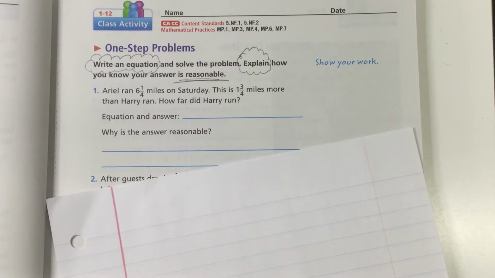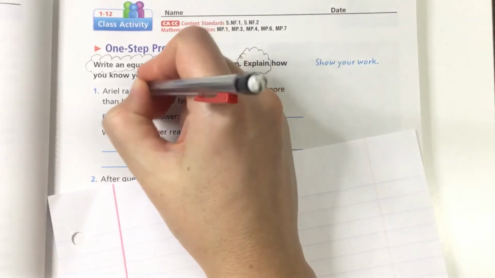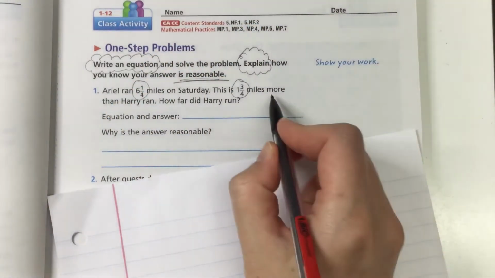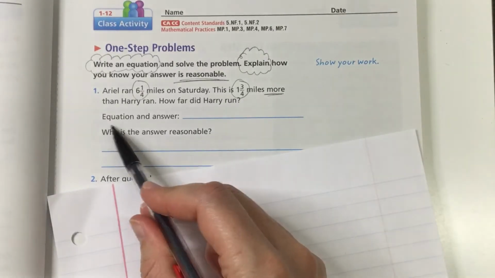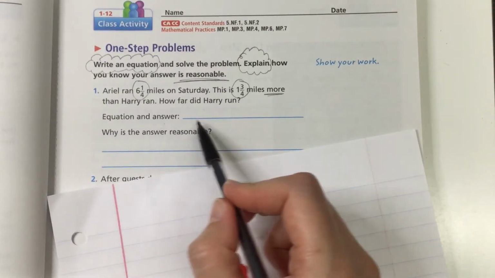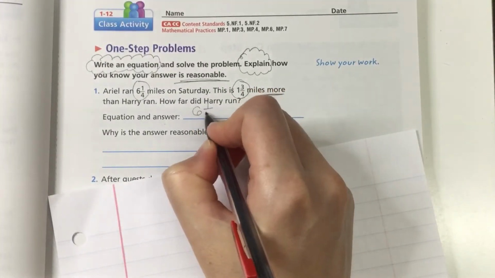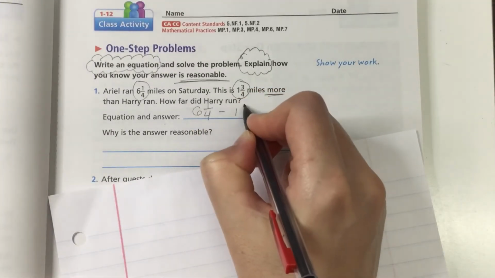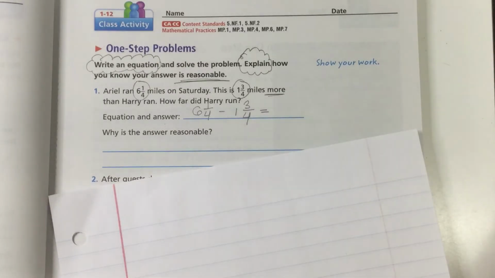Okay, let's look at the first one. Ariel ran 6 1/4 miles on Saturday. This is 1 3/4 miles more than Harry ran. How far did Harry run? We're circling our information. We're underlining important information. And now we have an equation and an answer here. Because we saw more there, we know that we are going to be subtracting. You can go ahead and put your equation in there like that.